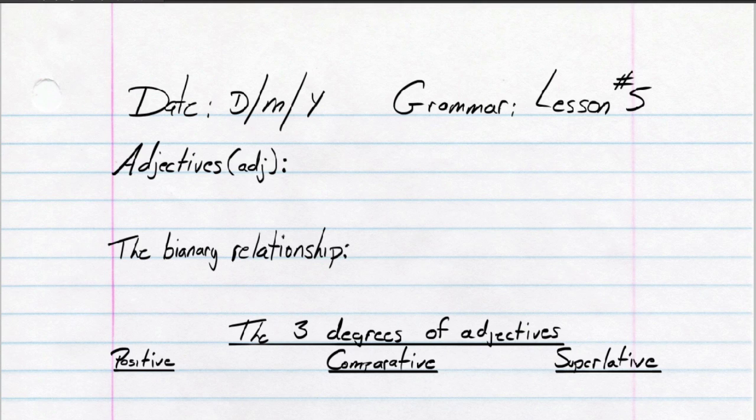Write down the word adjectives. Put in parentheses there, ADJ, period. That will be the abbreviation that we use for adjectives. Put a colon and skip 2 lines. That's where we're going to put in our definition here in just a moment.